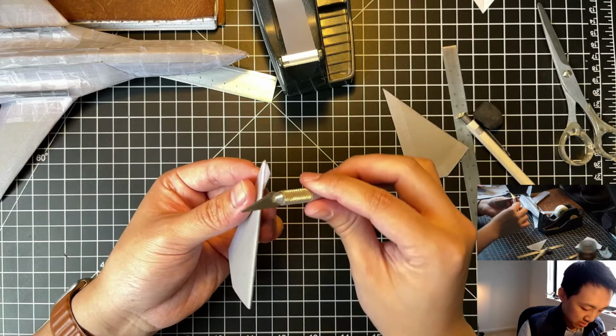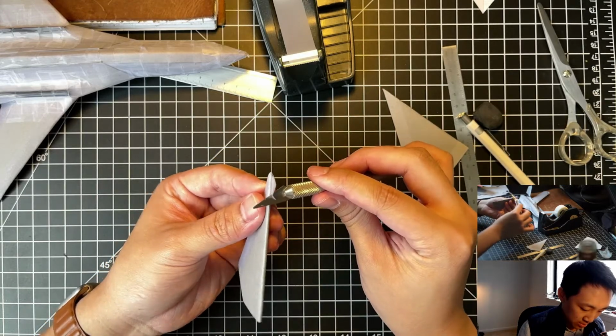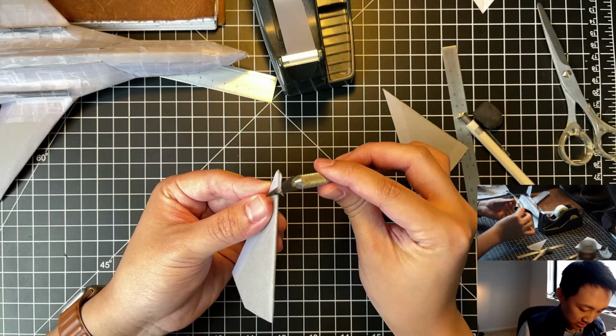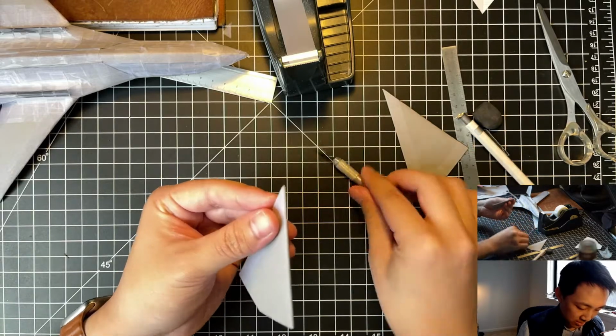Same steps, post-processing this. Just slice it off.